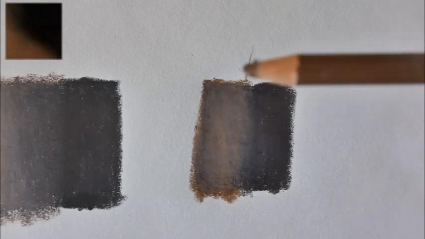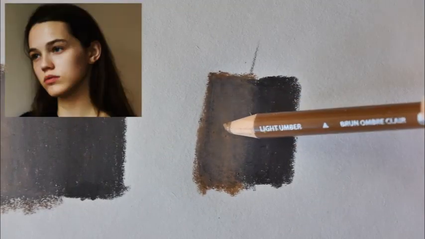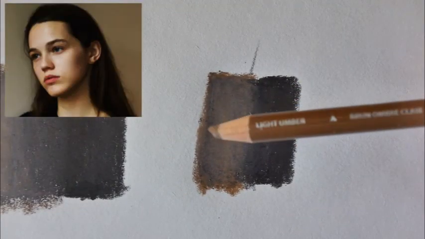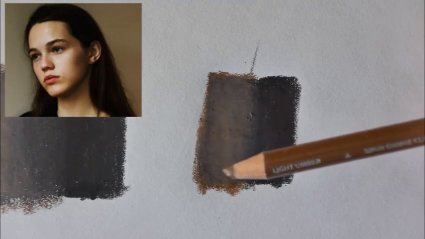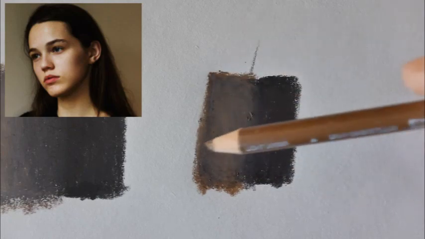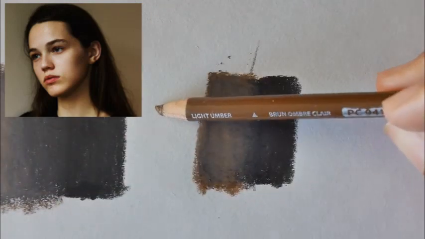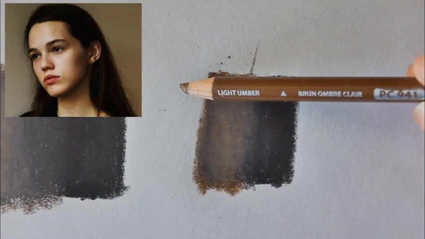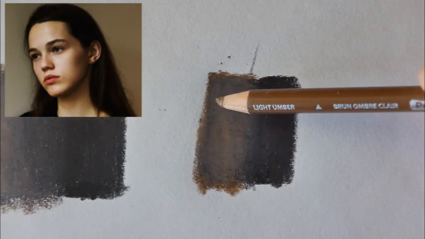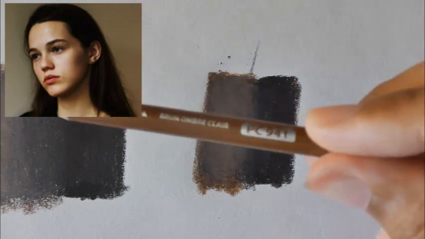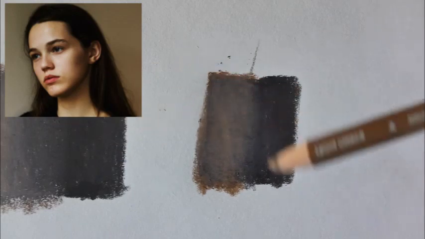And also, like I said, this applies everywhere on the face. On this picture, like around the eyes, under the nose, under the mouth, next to the nose, under the chin, on the neck. In this case, I see that this works, so I'm going to use mostly light umber for the shadows on this picture, and sometimes I'm going to use the dark brown for darker shadows.